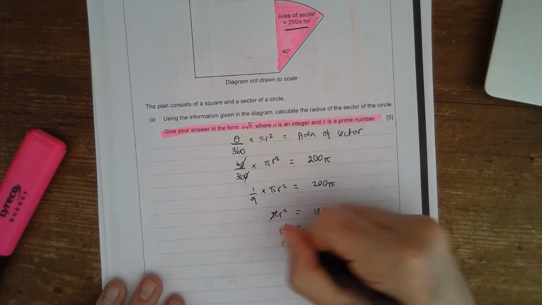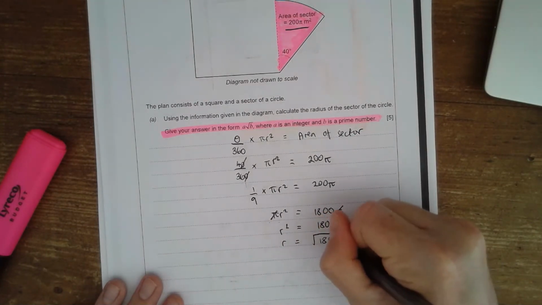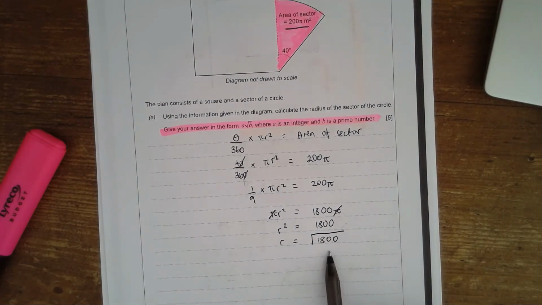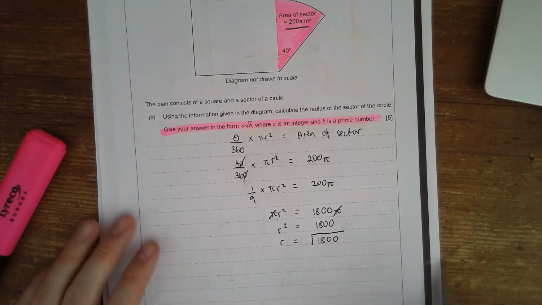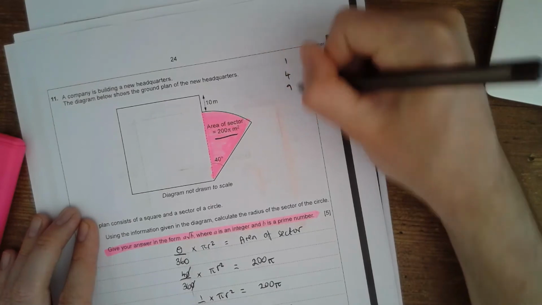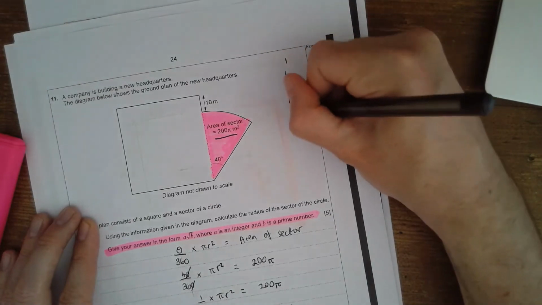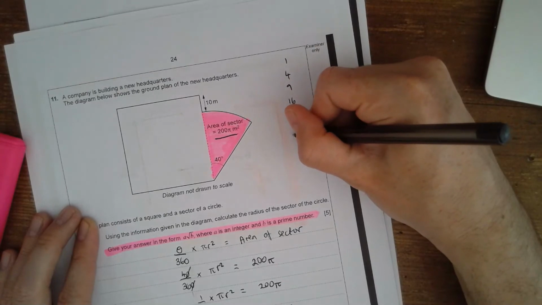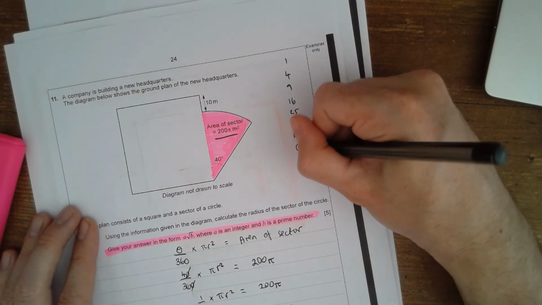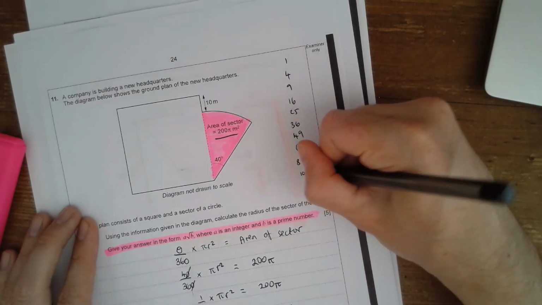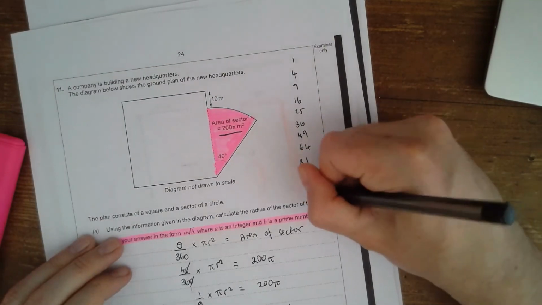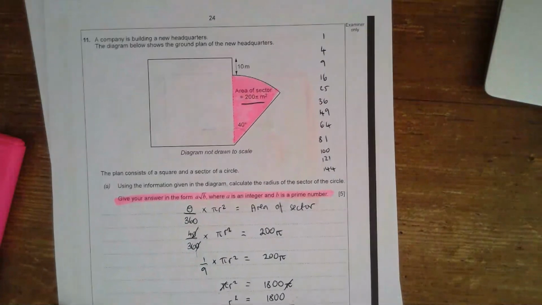I'm now going to square root to get the radius by itself. So I square root that and I get root 1800. Okay. Now, I am looking for a square number that fits into 1800. So I'm going to start writing out my square numbers here. 1 times 1, 2 times 2, 3 times 3, and so on. Now, in terms of the number that we're looking for, the biggest possible number that goes into it. And I don't want to go so far that I'm writing out all my square numbers up until like 50 squared, okay? As long as you know up to about 12 squared, 15 squared would be ideal, okay?